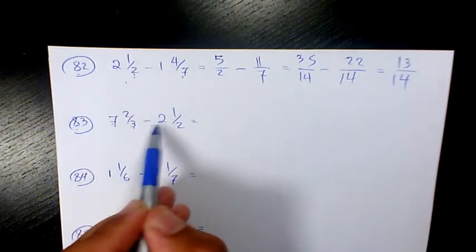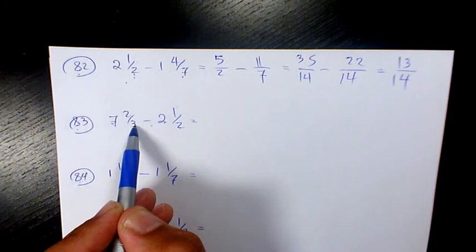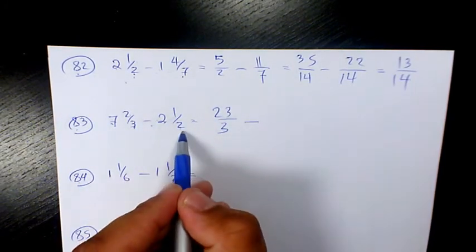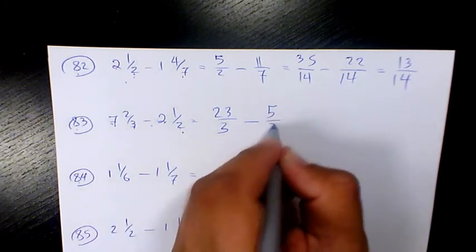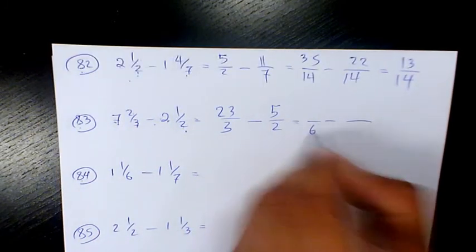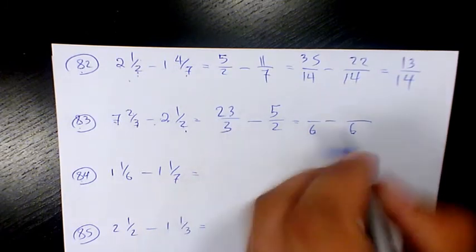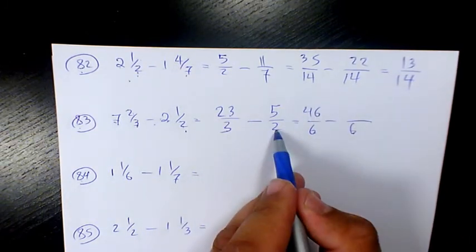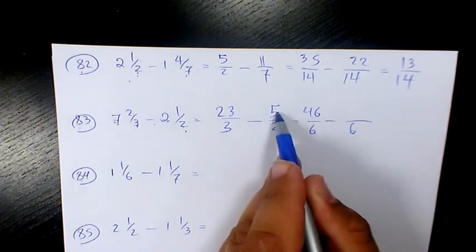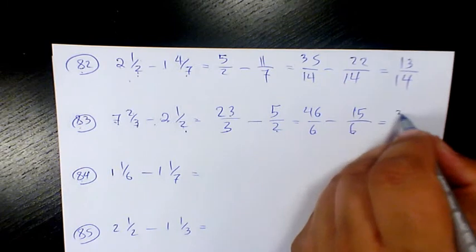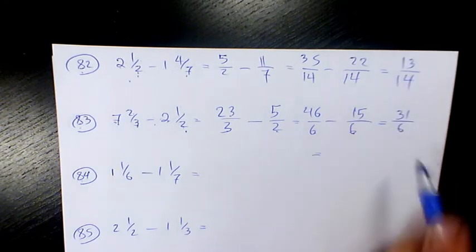7, 2 over 3 minus 2, 1 over 3. 7 times 3, 21 plus 2 is going to be 23 over 3. 2 times 2, 4 plus 1, 5 over 2. Common denominator is going to be 6. 3 times 2, 6. 23 times 2 is going to be 46. 2 times 3, 6. 5 times 3, 15. So 46 minus 15 is going to be 31 over 6.